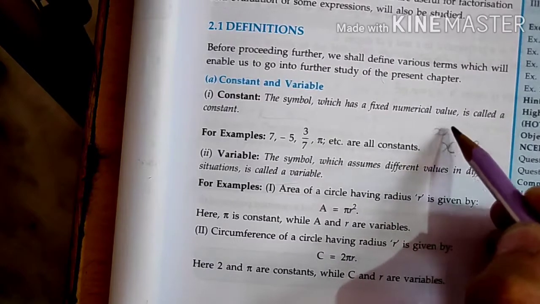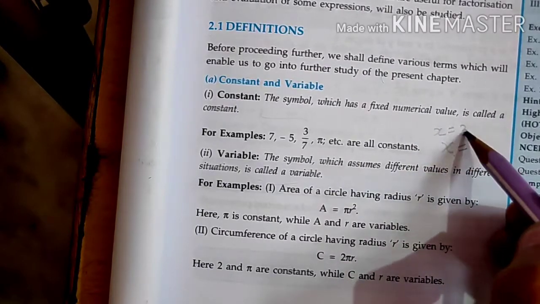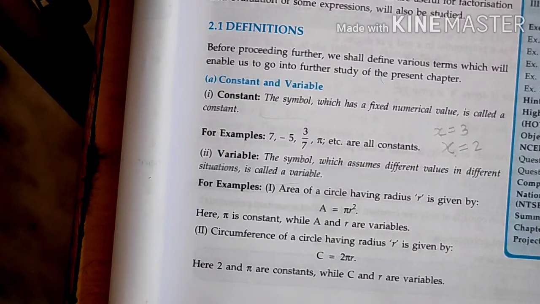If I write x equals to 3, now that means x is equals to 3. So these are algebraic expression called the variable. For example, x square, y square, z to the power 3, a b c d e f, all are the variables.